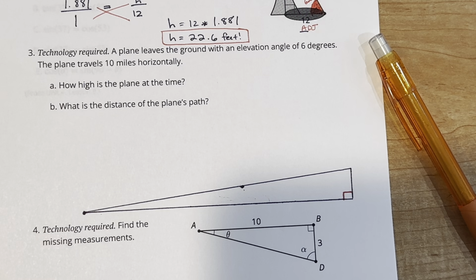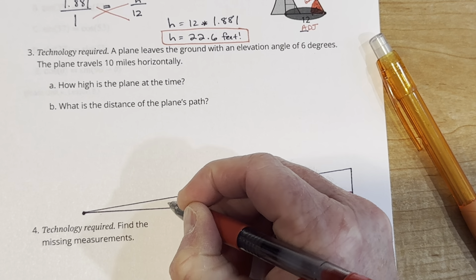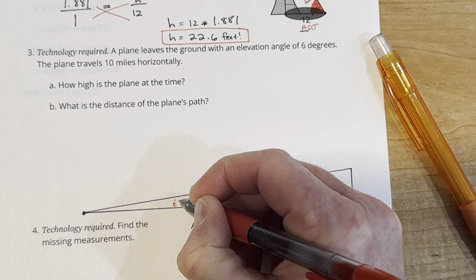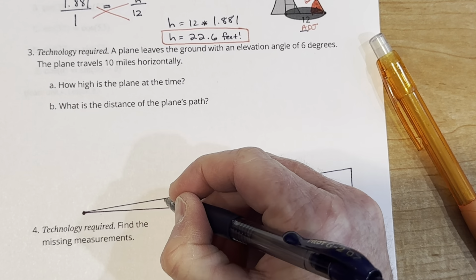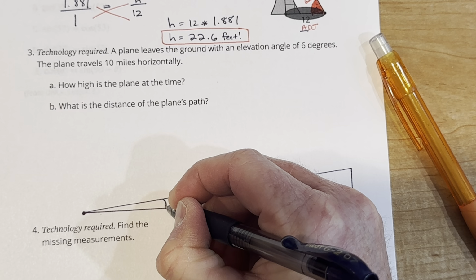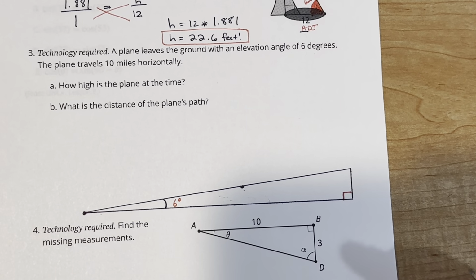Plane leaves the ground with a 6 degree angle. Plane travels 10 miles horizontally.